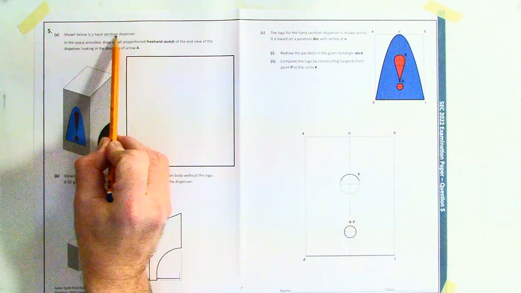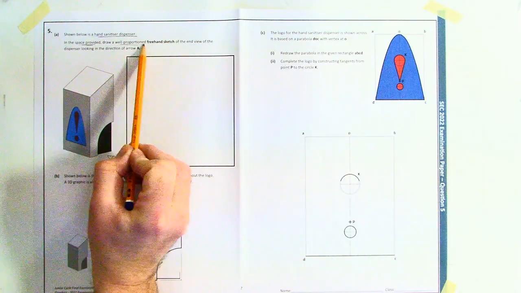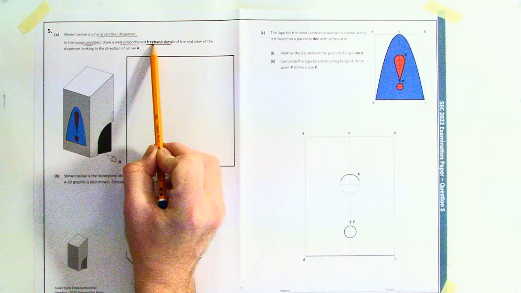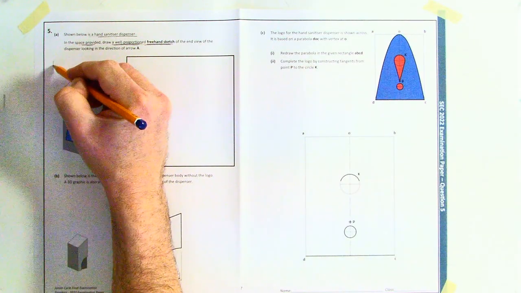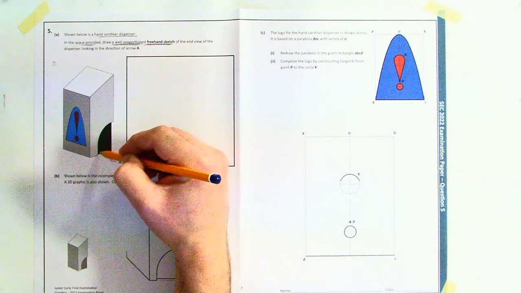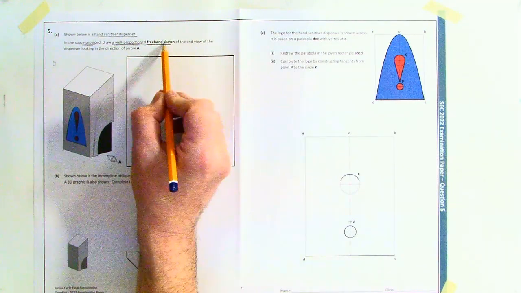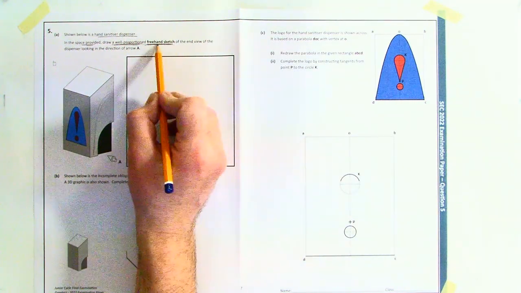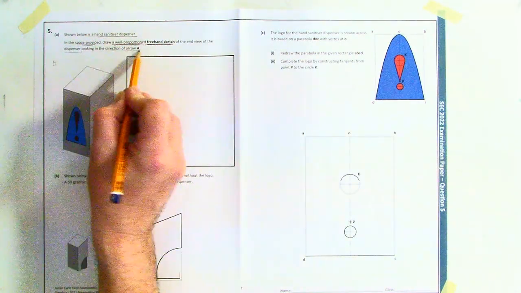Shown below is a hand sanitizer dispenser. In the space provided, draw a well-proportioned freehand sketch. Now, well-proportioned meaning it's not a teeny tiny little thing, or half the size of it, okay? So it should be looking reasonably like it is there. So it's got to be a freehand sketch, so no rulers, of the end view of the dispenser looking in the direction of the arrow.